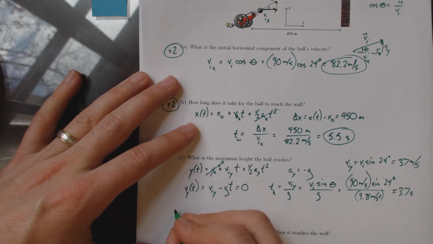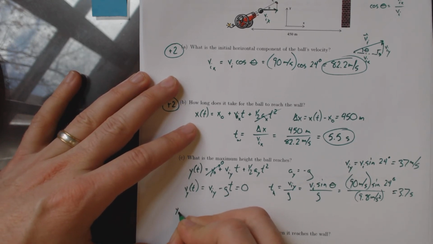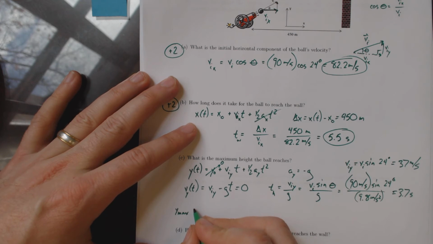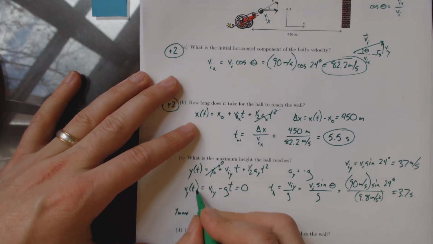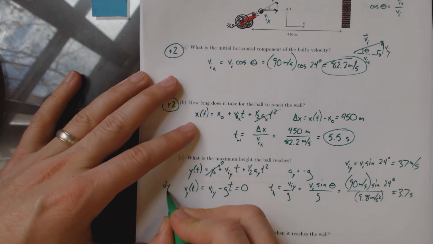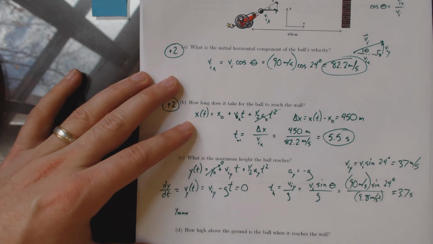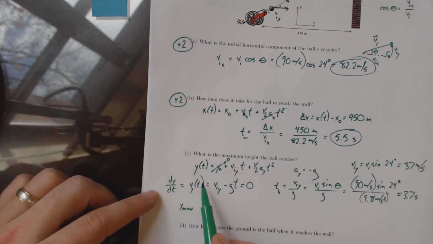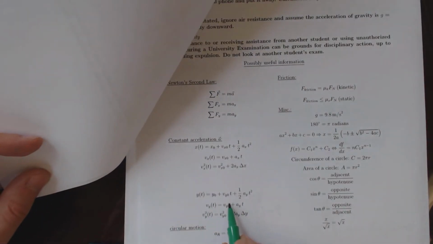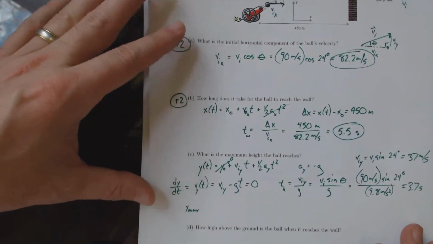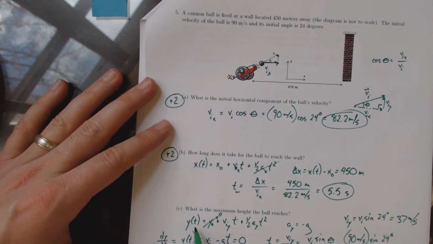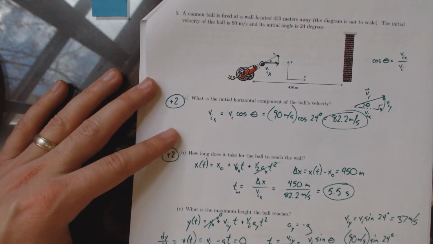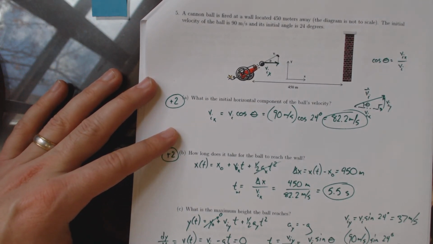So the maximum height, y max. By the way, vy of t is equal to dy dt. So I can calculate this from this, or you could just go to your front and notice that we give that to you. So now y of max is equal to y at th.